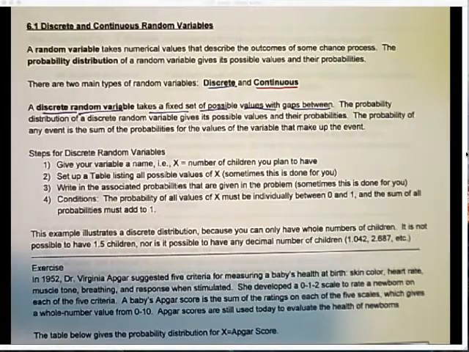So there are several steps for discrete random variables. Step 1, give your variable a name, i.e. x equals the number of children you plan to have. You set up a table listing all possible values of x, and sometimes this is done for you. Write in the associated probabilities that are given in the problem. Again, sometimes that's done for you. And the conditions are that the probability of all the x values must be individually between 0 and 1, and the sum of all probabilities must add to 1.